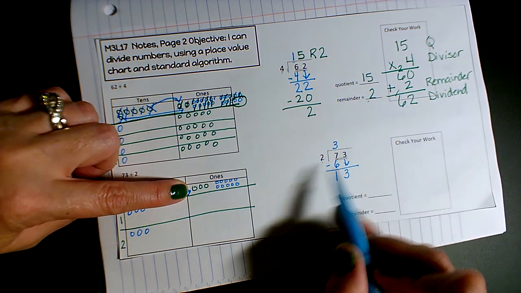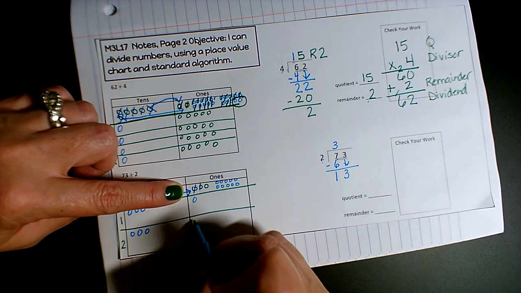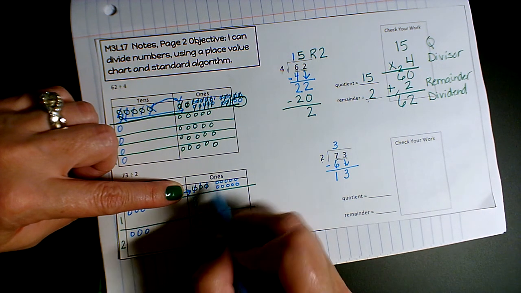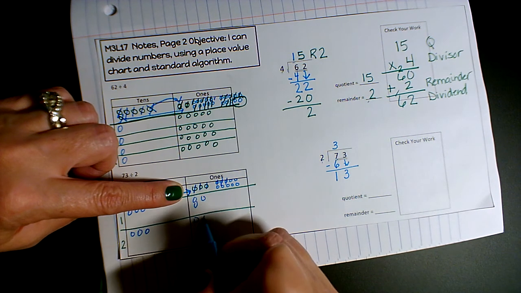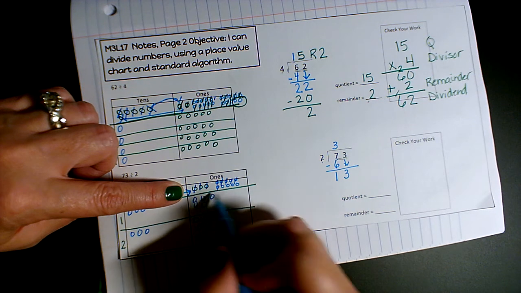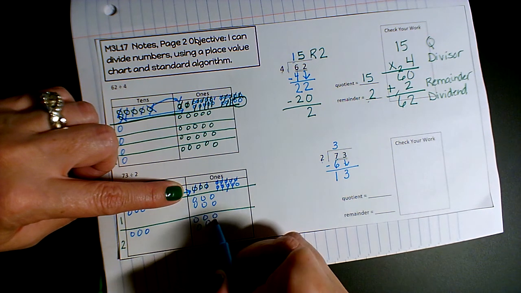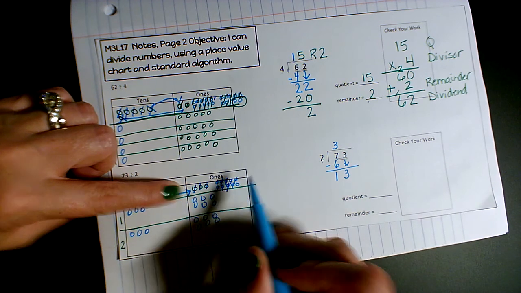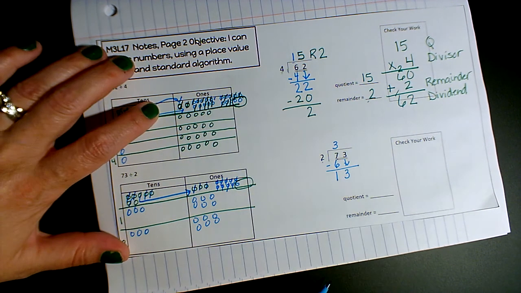Now I need to see how many times can 2 go into 13. So here we go. 1, 2. 1, 2. 1, 2. 1, 2. 1, 2. 1, 2. Ooh, I still have 1 left over here.